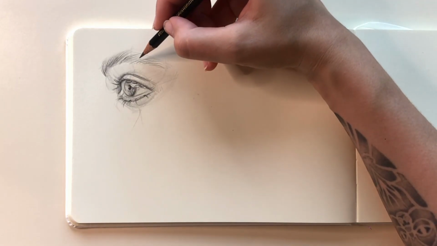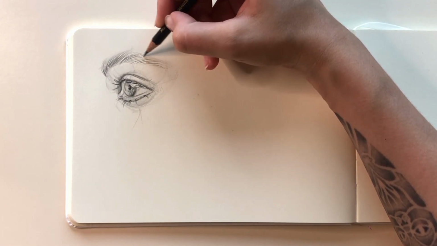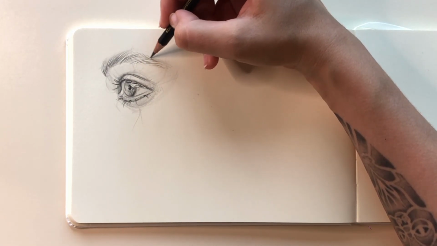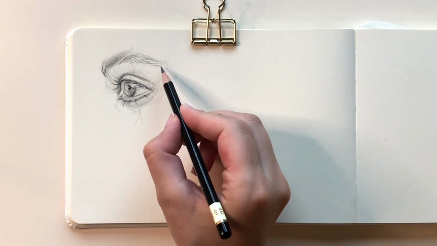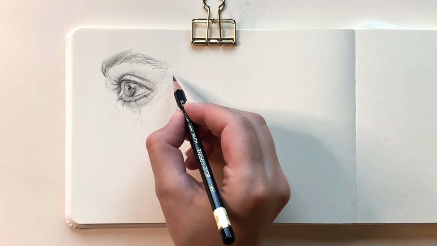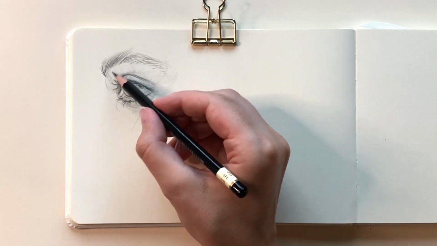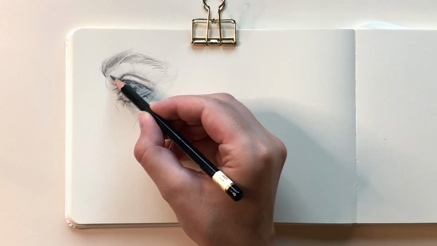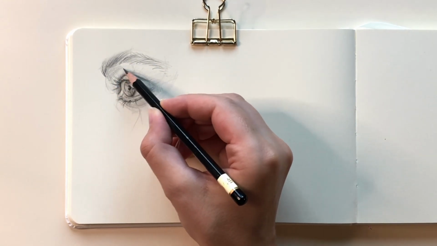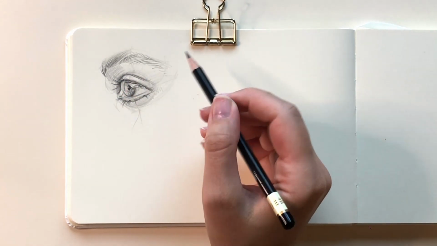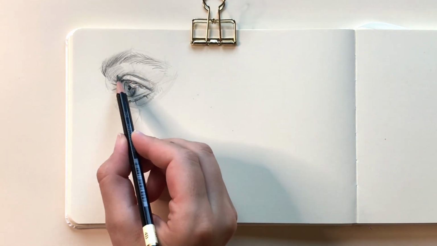Also on the upper part of the eyebrow there are sometimes some hairs that are in another direction than the rest of them. So yeah, always focus on the reference and try to recreate what you can see.